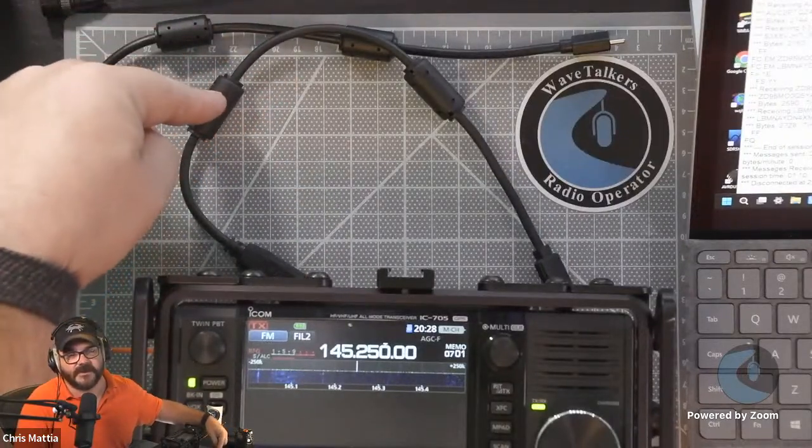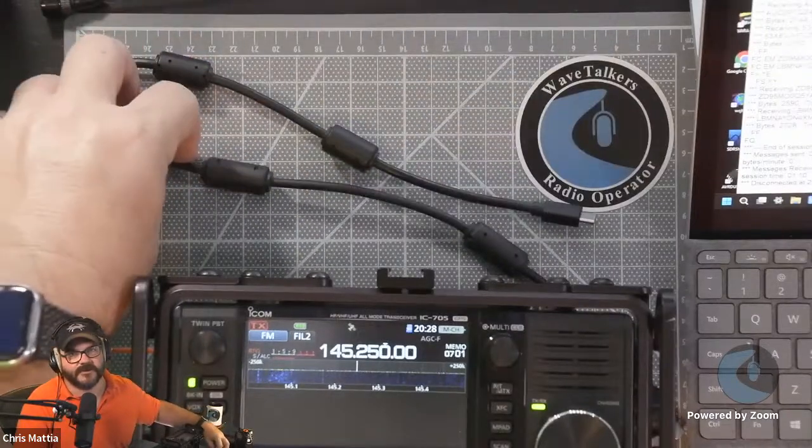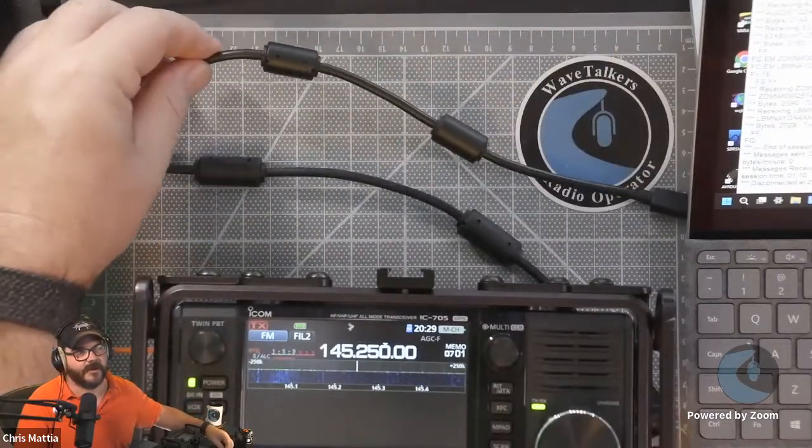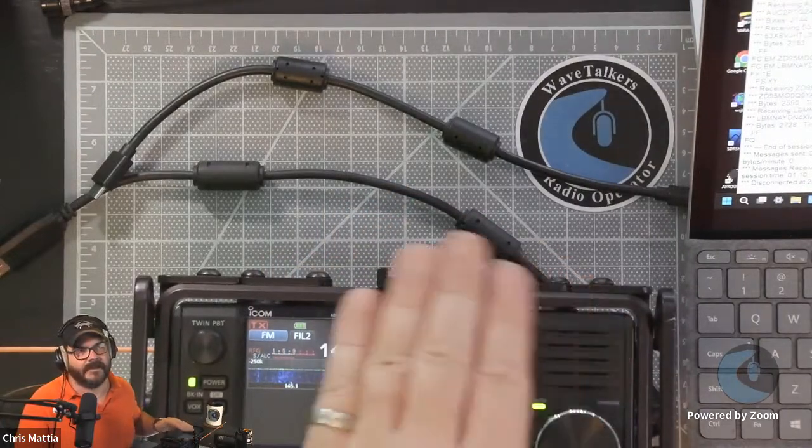These ones that DigiRig sells that have these ferrites built in, they're nice and short. They're really well shielded, and these work excellent. So that would be my guess as the places to look.